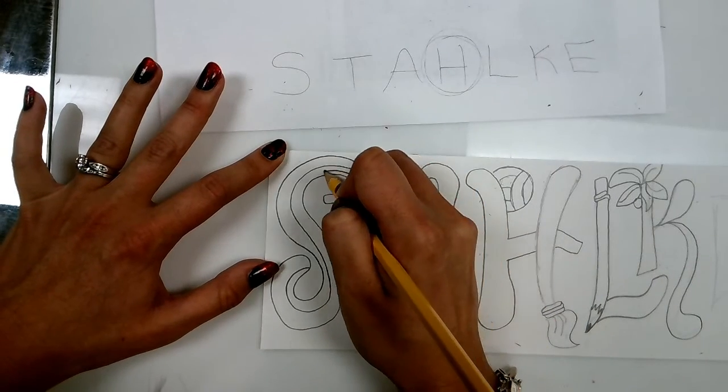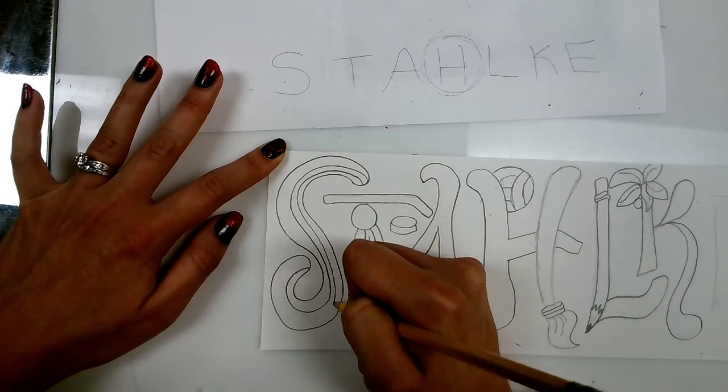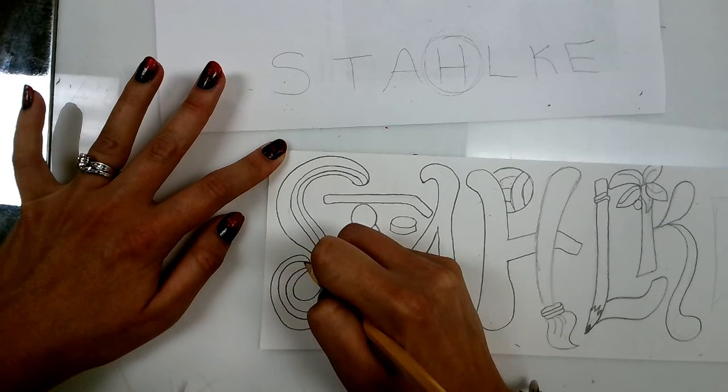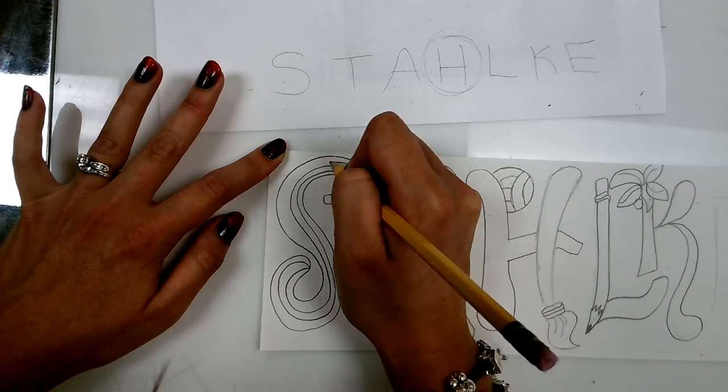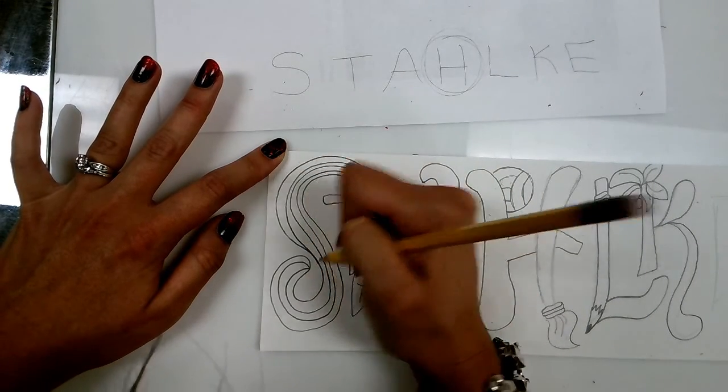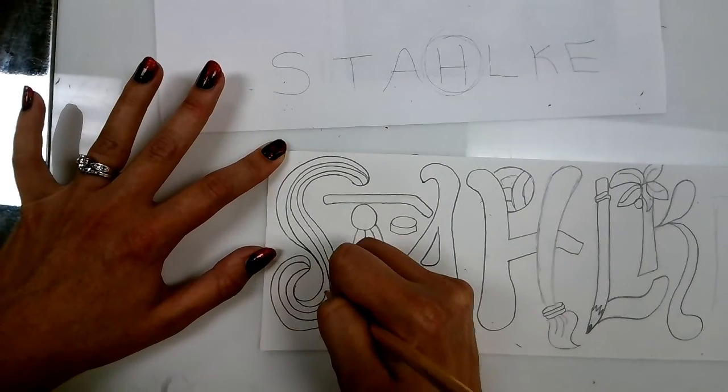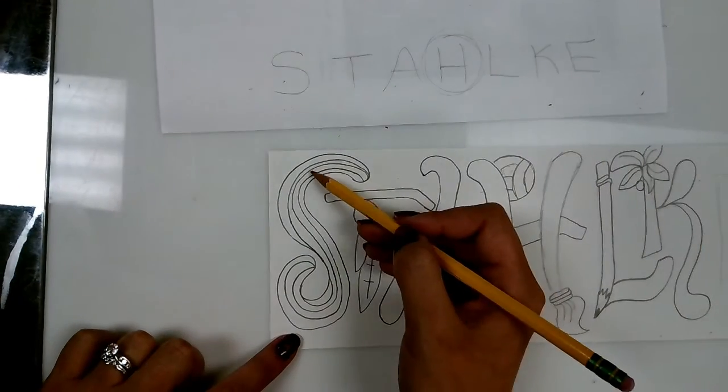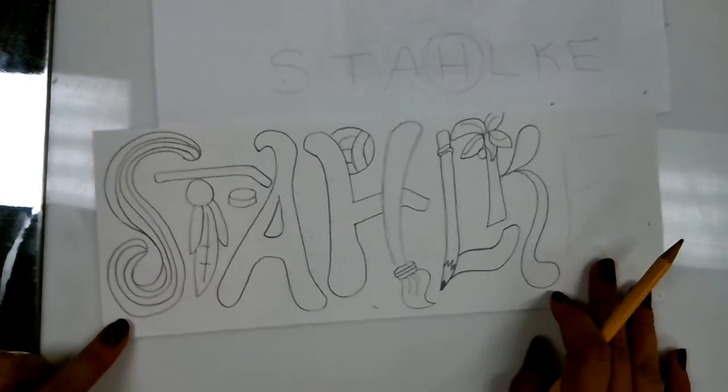That could be kind of fun. Kind of like that. Have some of them kind of blending into each other. And then I could do a different color in each of those stripes would be kind of fun.